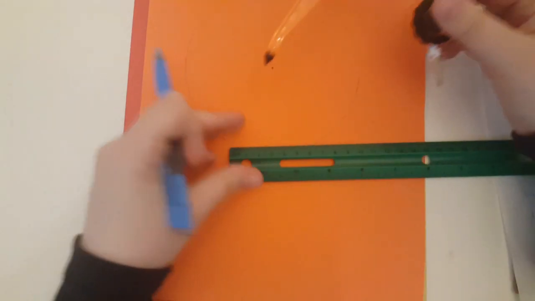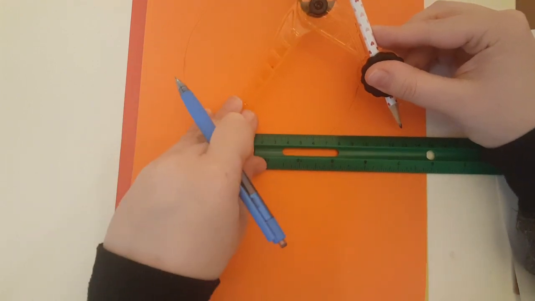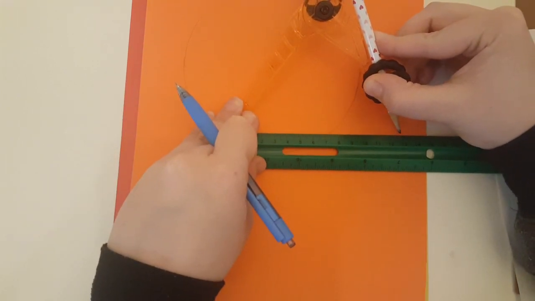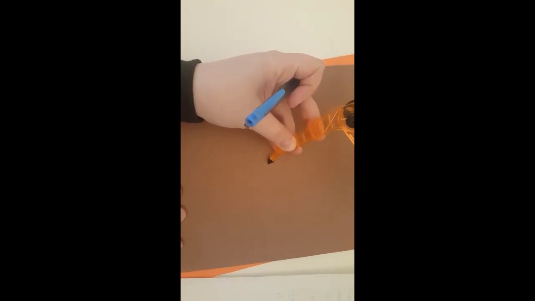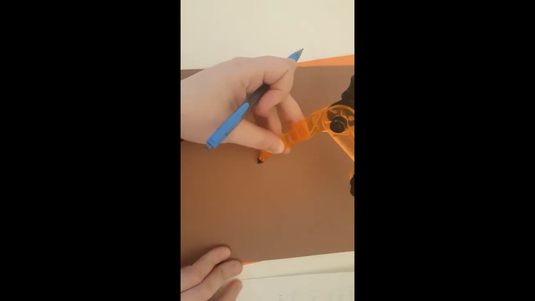So again, you line up the point of the compass and move your pencil till it's in the right spot so that you're ready to go. Now, obviously, this is going to be even wider. Okay, so it's even wider than it was before. So again, you're going to need 2 pieces of paper. I'm going to make it work because I don't have 2 pieces of paper here.